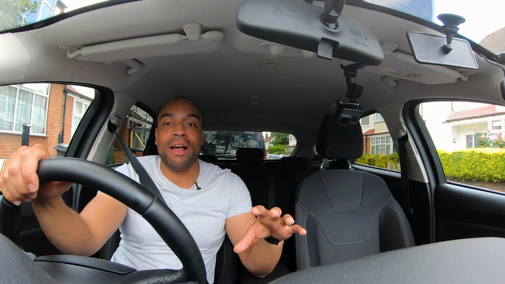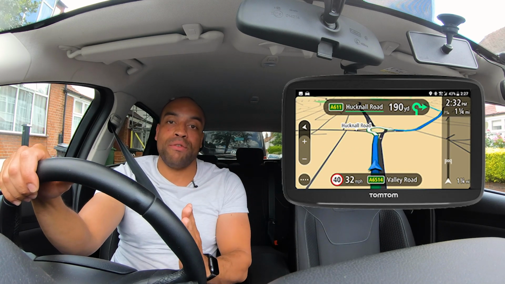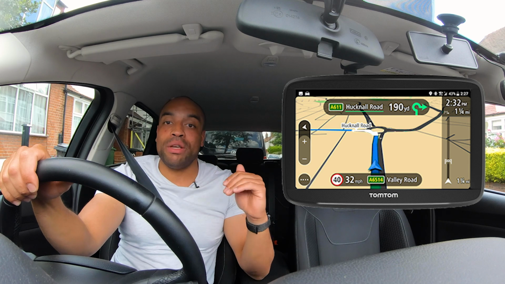If you're following a sat-nav, the direction that you're taking will be clearly marked by the blue line. So if your blue line goes like this, you know that you're taking a left turn.